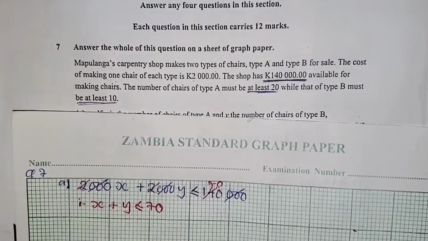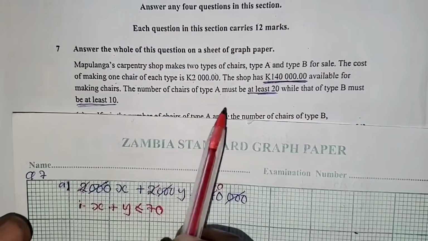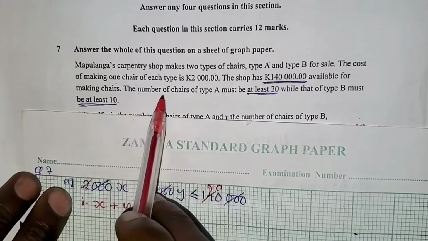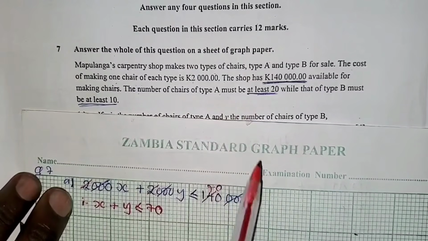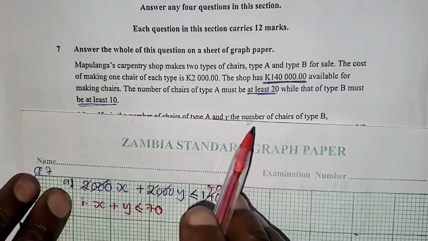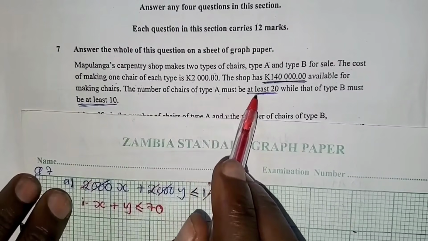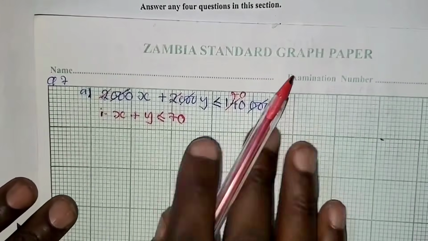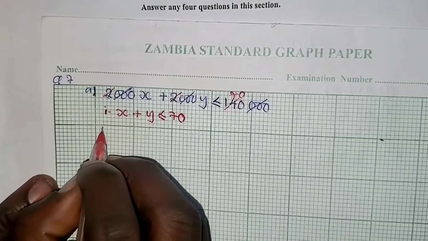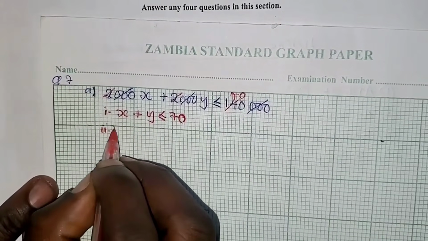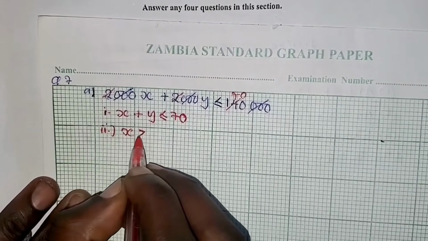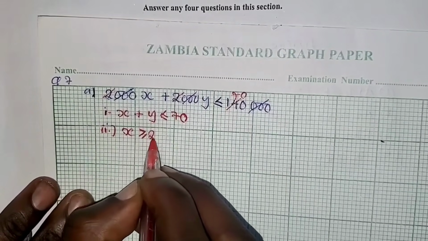Now when we proceed, the number of chairs of type A, which is X, must be at least 20. So this is direct. You can just say type A, which is X, is greater than or equal to 20.